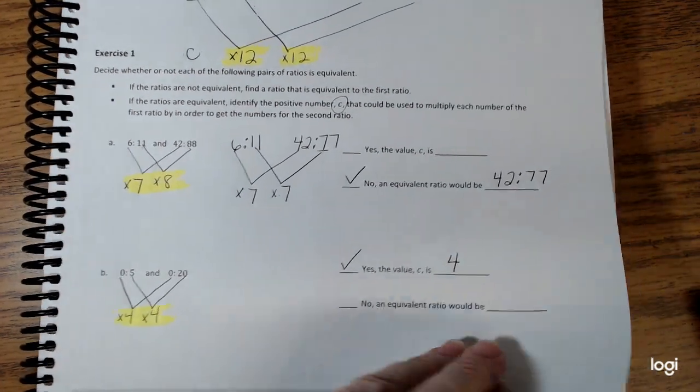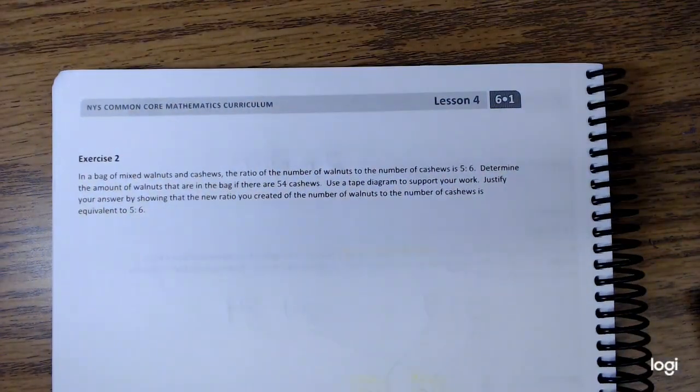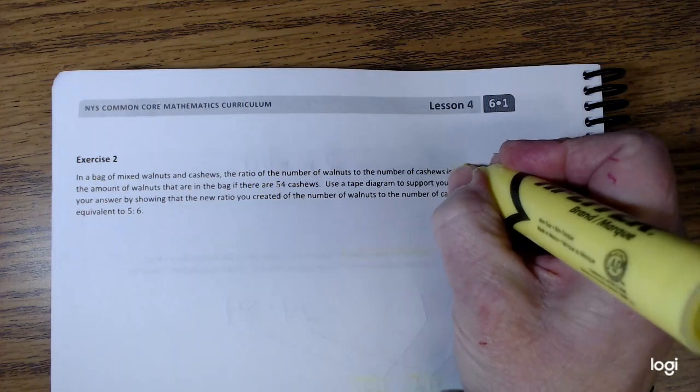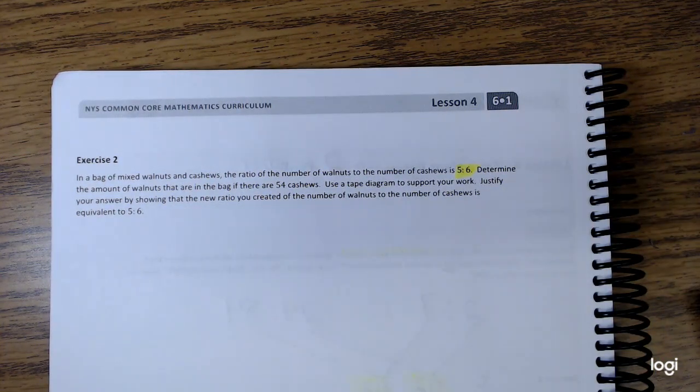Okay, let's go ahead and turn over to the next page. All right, let's look at exercise 2. In a bag of mixed walnuts and cashews, the ratio of the number of walnuts to the number of cashews is 5 to 6. So we have our first ratio right here, our first two numbers. Determine the amount of walnuts that are in the bag if there are 54 cashews. Use a tape diagram to support your work. Justify your answer by showing that the new ratio you created of the number of walnuts to the number of cashews is equivalent to 5 to 6.